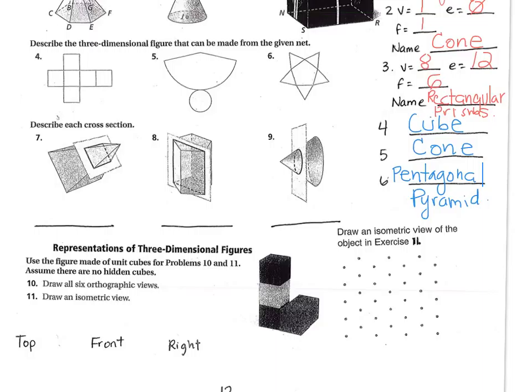Okay, so what about number 7 when you are asked to get the cross section? The cross section is like if you cut it, you open it, and you look at the inside. What shape are you going to see when you do that? It could be a square, yes. Oh, what am I putting? It's a square. Where's my eraser? I cannot erase it, I'm sorry. Okay, so not this. It's a square.